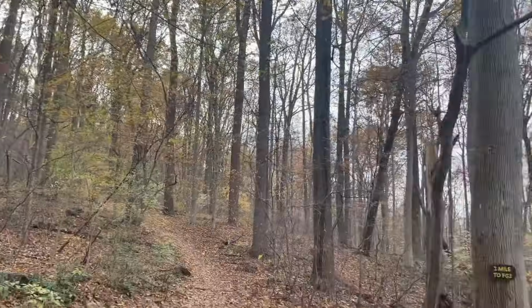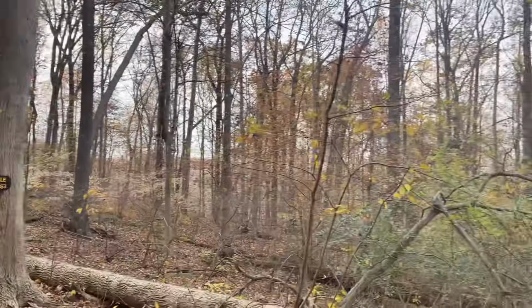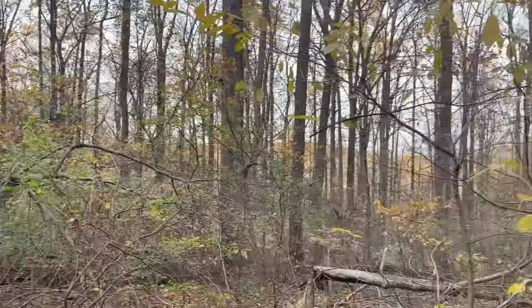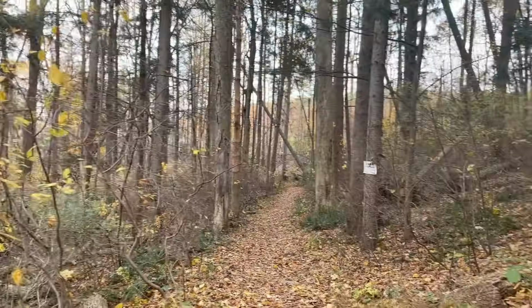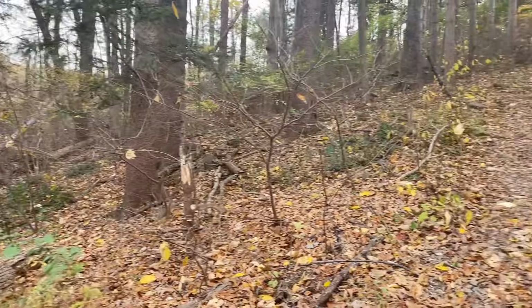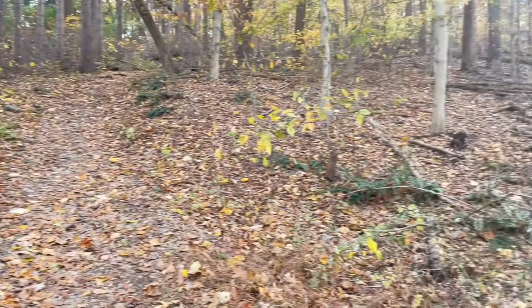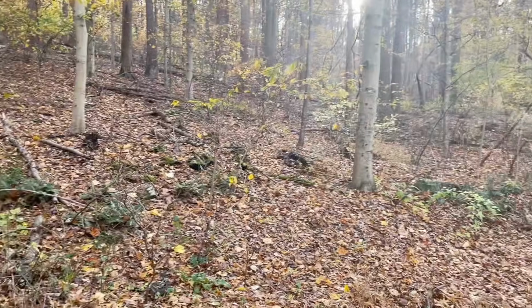But I keep stopping just to enjoy my surroundings today. Because isn't that the point? You know? Going a lot of miles or going fast really isn't the point of hiking. Not for me anyway.